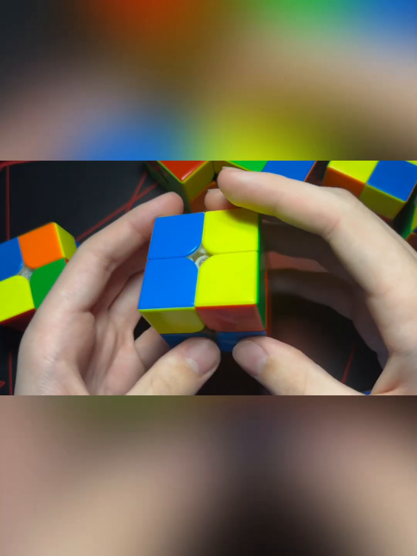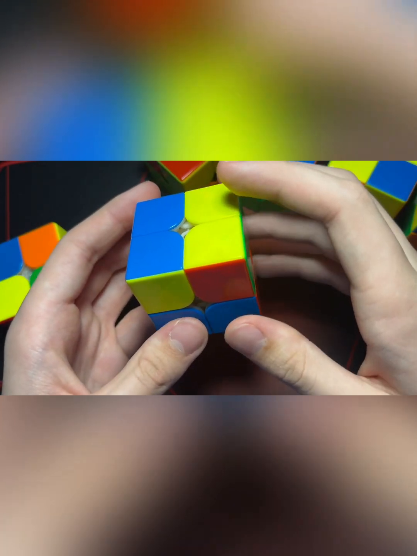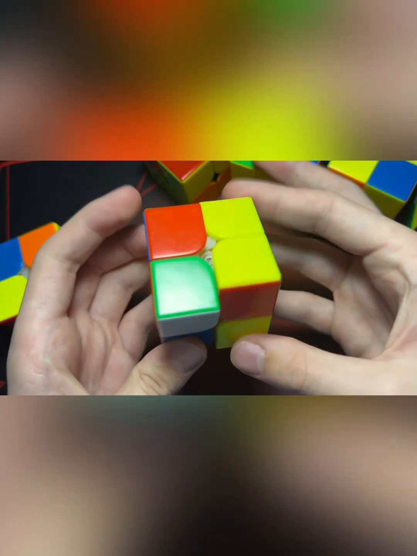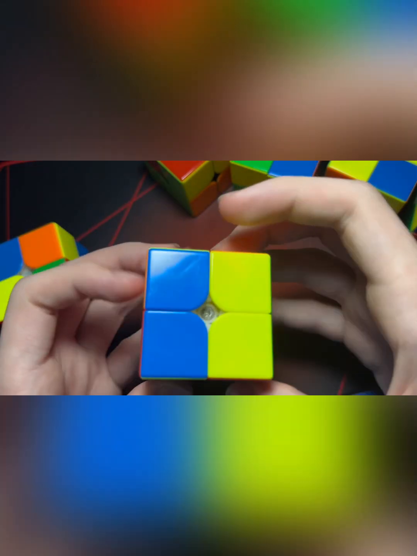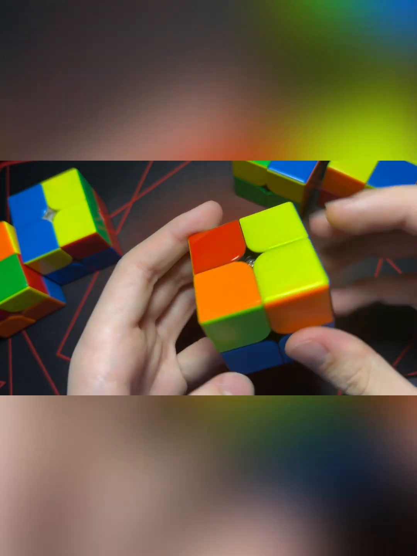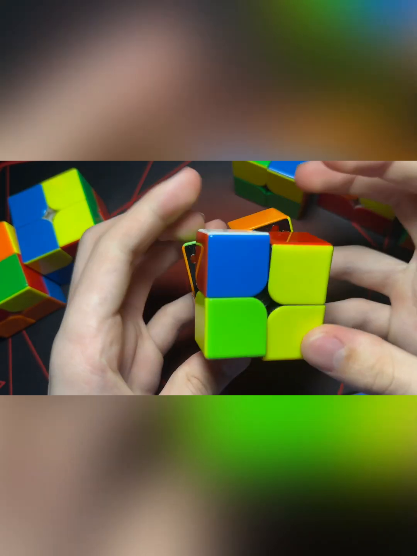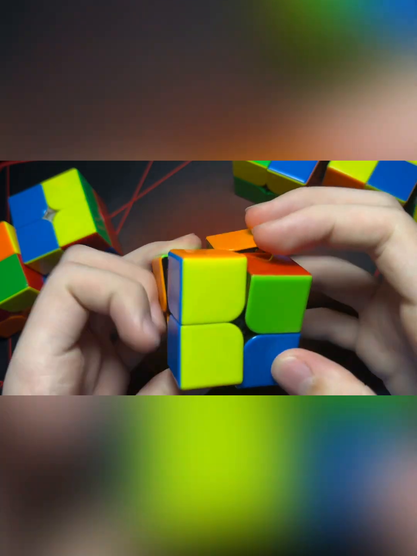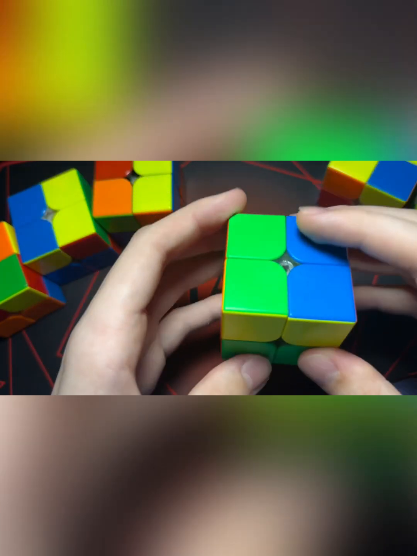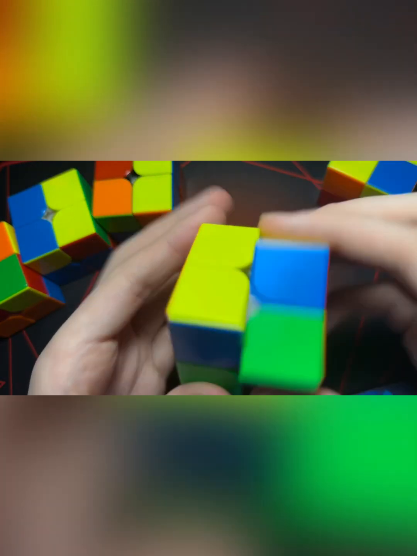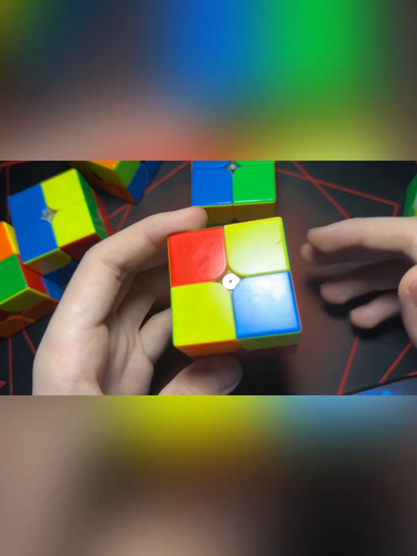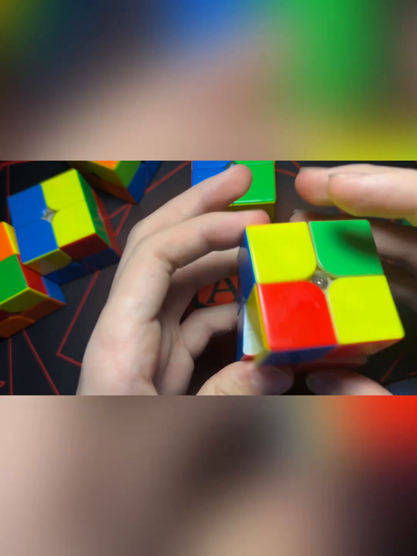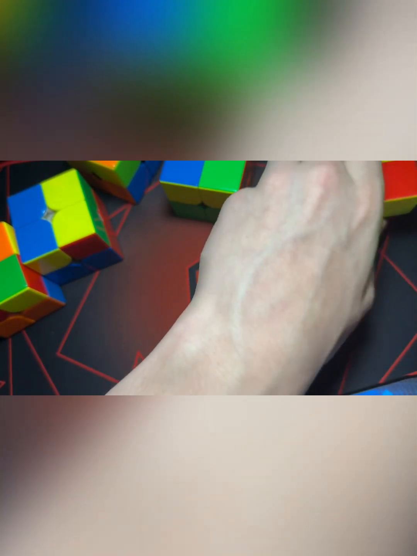This case can be done in 2-gen, like this. Then this case would be done as the inverse. In this case. This case. And finally, this case.